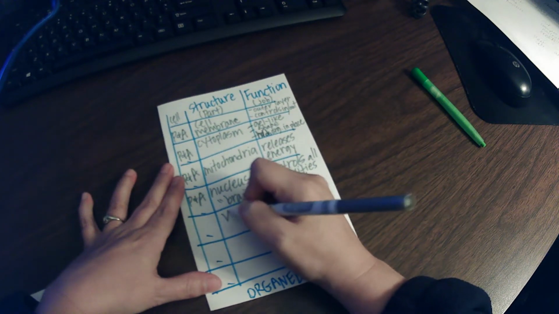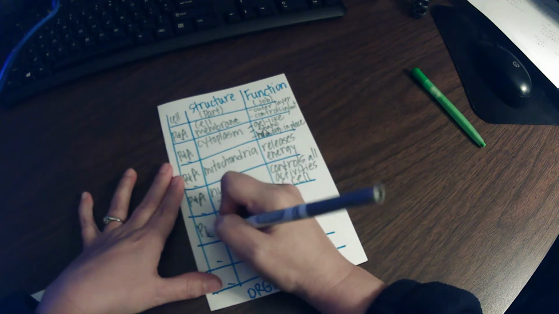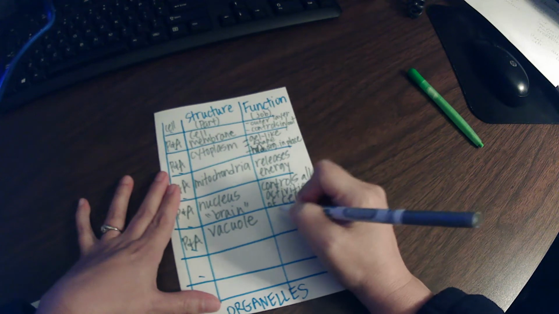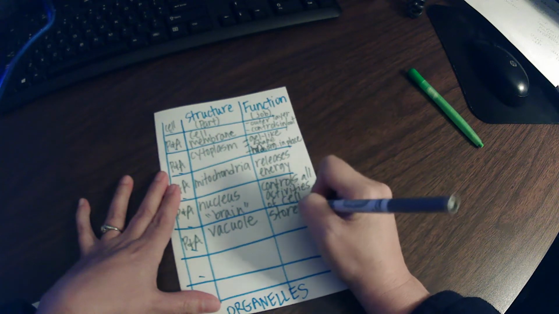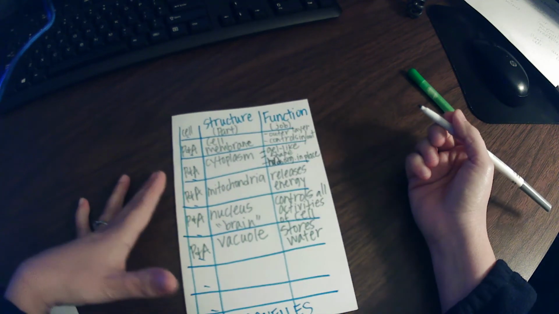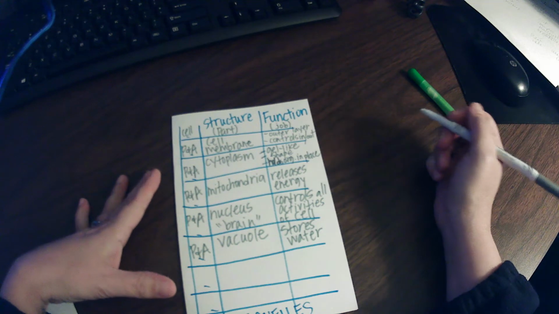Next, we have vacuole. It's found in both plant and animal cells. And this stores water. It also stores other things like minerals and waste products until they leave the cell.